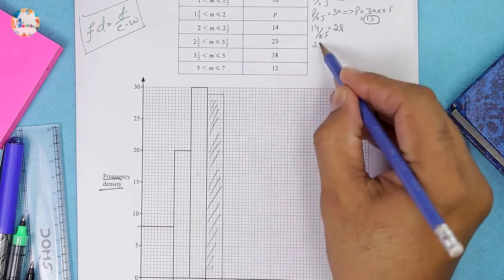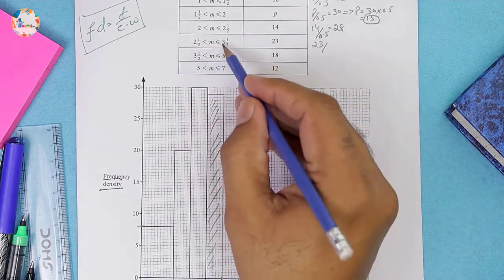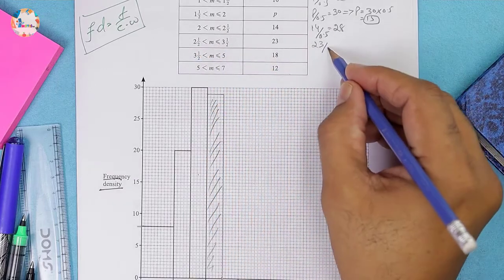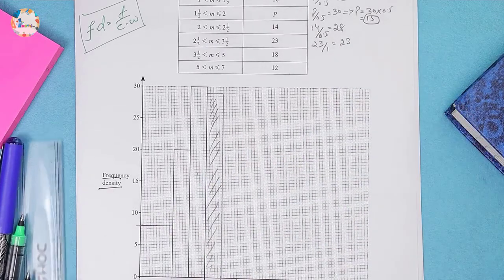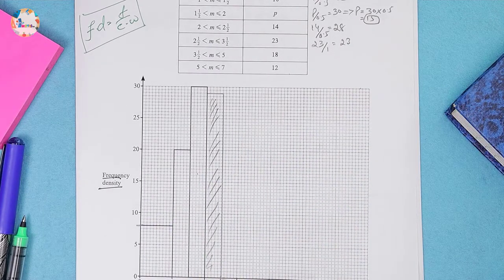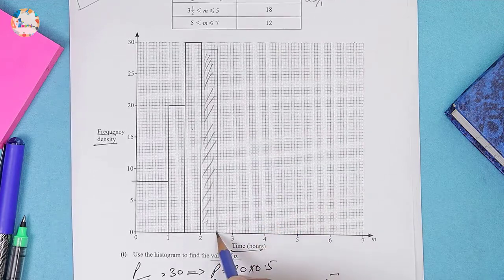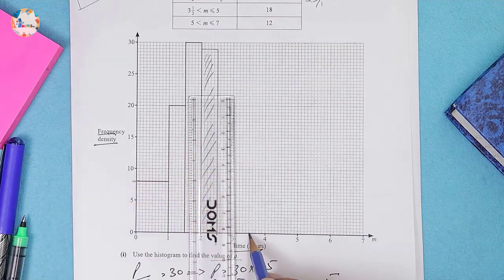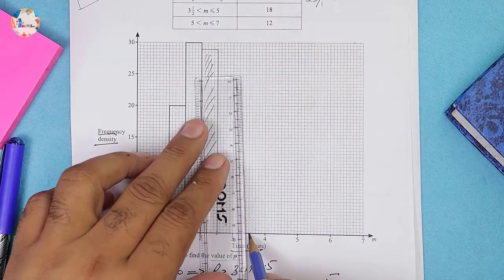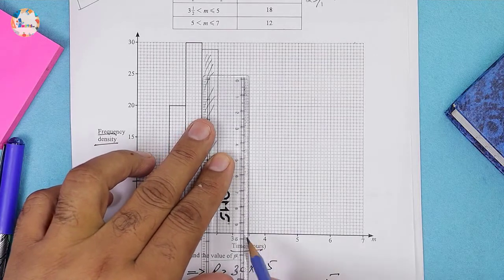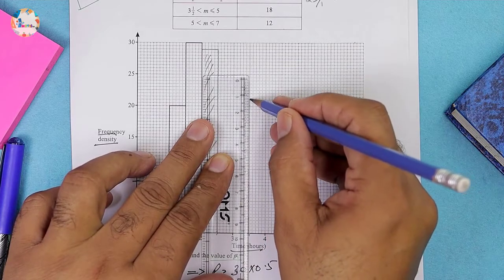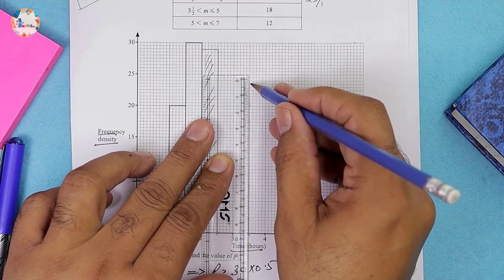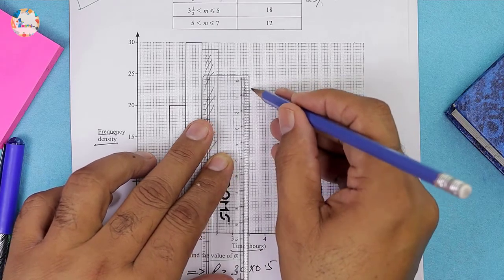Then 23 divided by, this is 2.5 to 3.5, so it will be 1. So this will be equal to 23. Now we can take the next bar from 2.5 to 3.5, which will be up to this one, and this is up to 23. So 23 we will take from here: 20, 21, 22, and 23 will be this one.